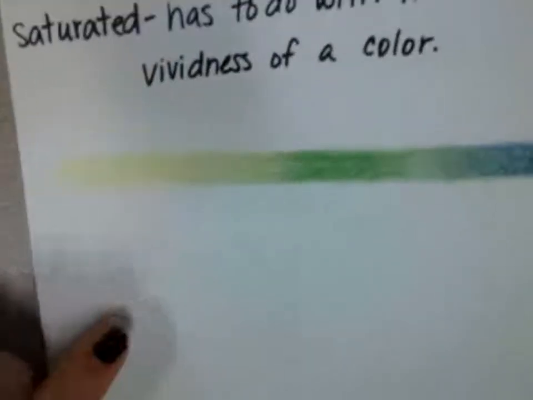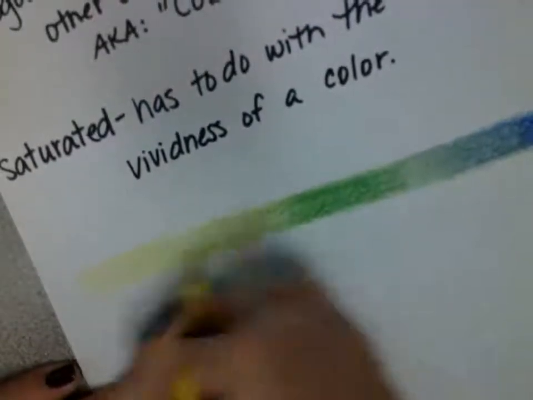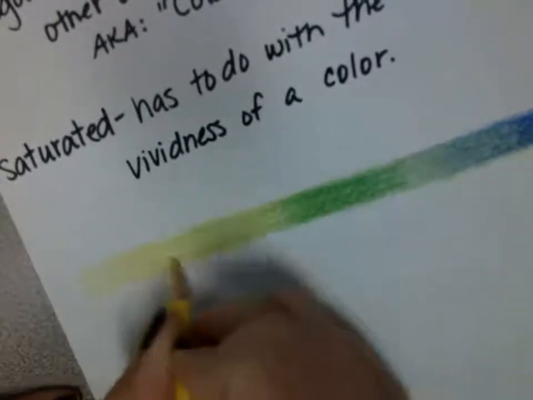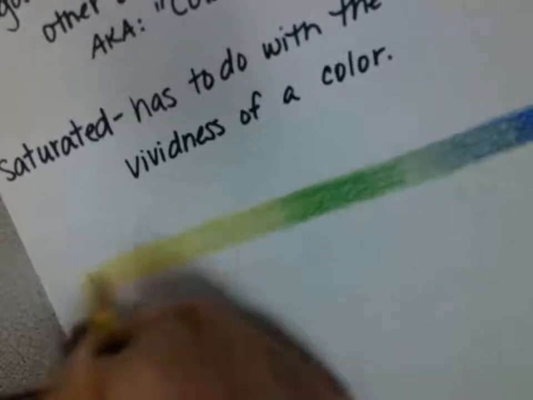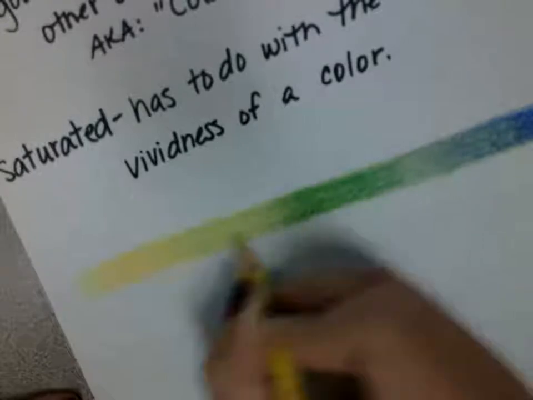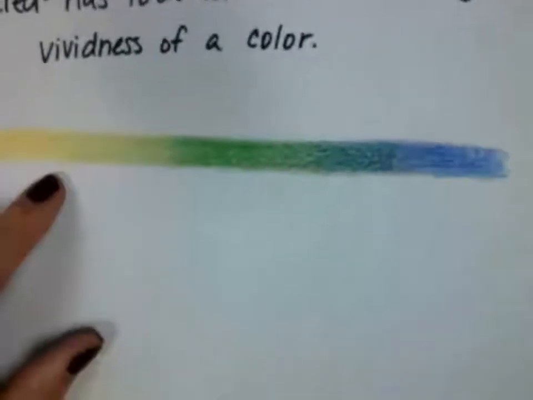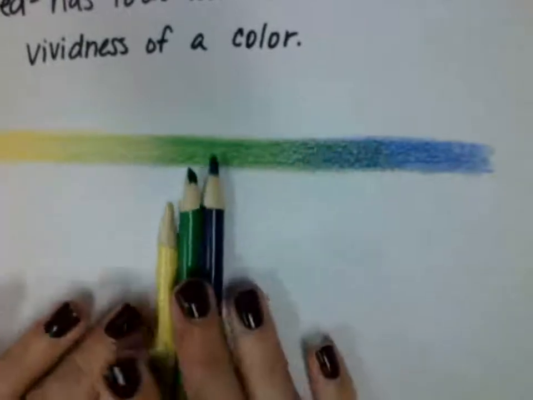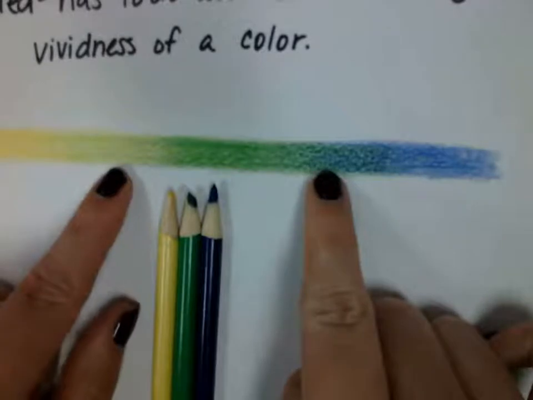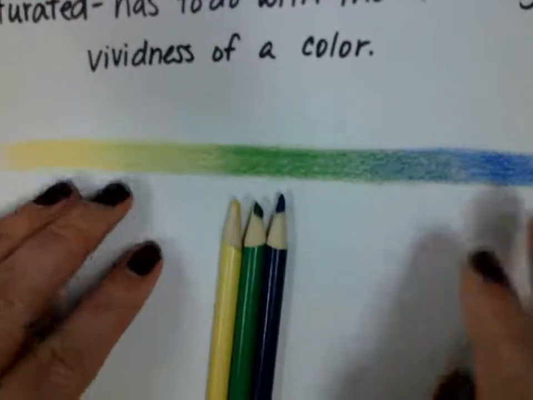Okay, and then I'm going to move over to my yellow here again and finish this out. Okay, so I'm pressing a little harder here now, bringing this through here and pressing harder over here so it's nice and saturated. Okay, so now I have my three original colors in color wheel order, and I have 5 colors total because of my overlapping areas. Okay, so you should have this one done.